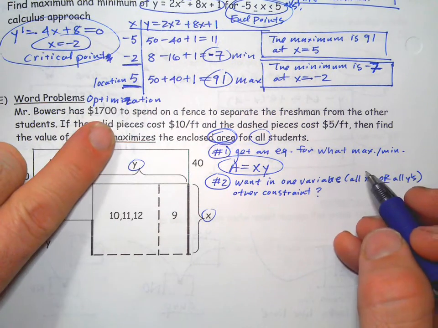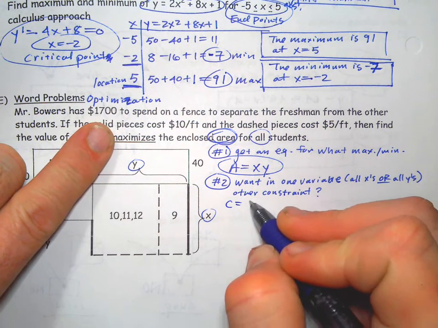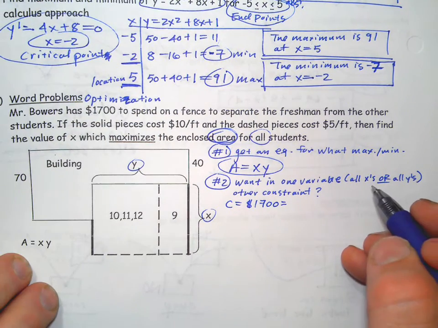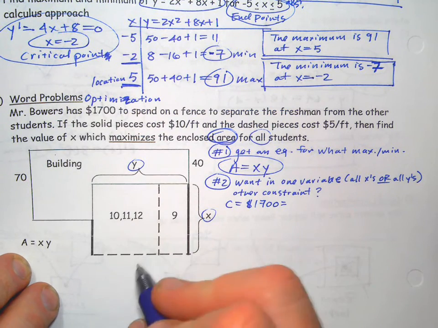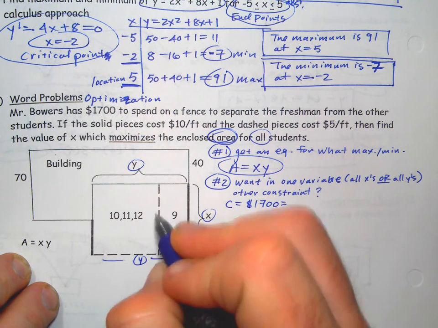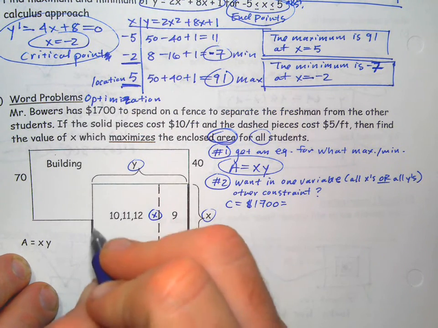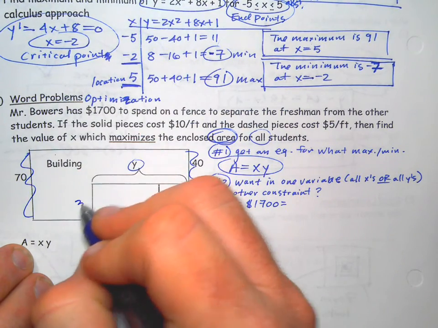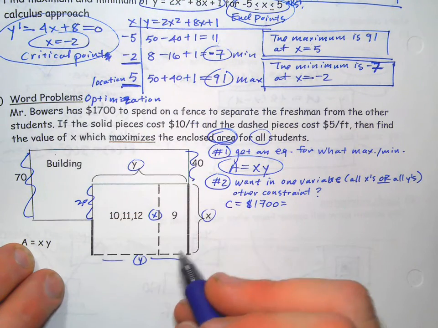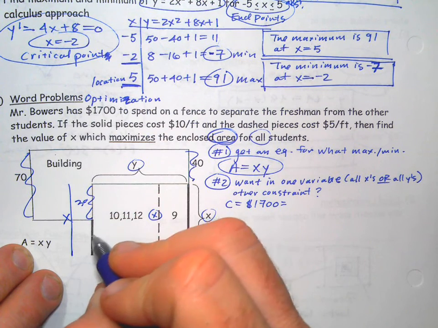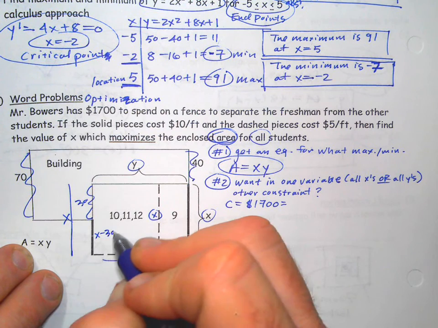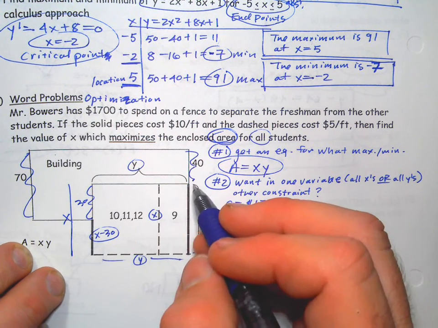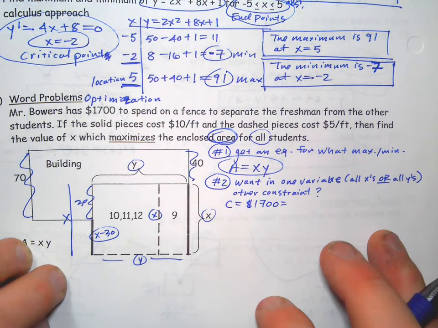That we have a certain amount of money to spend. We have a cost limit of $1,700, and we're assuming that we're going to spend it all. Now, this is where we want to label this picture a little more. This is going to be y down here, right? This is going to be x. Now if this is 40 and this is 70, then this is going to be 30. And this whole thing is x, right? So then this would be x minus 30. Okay? We're not building fences along the building. The building is kind of a natural boundary already.